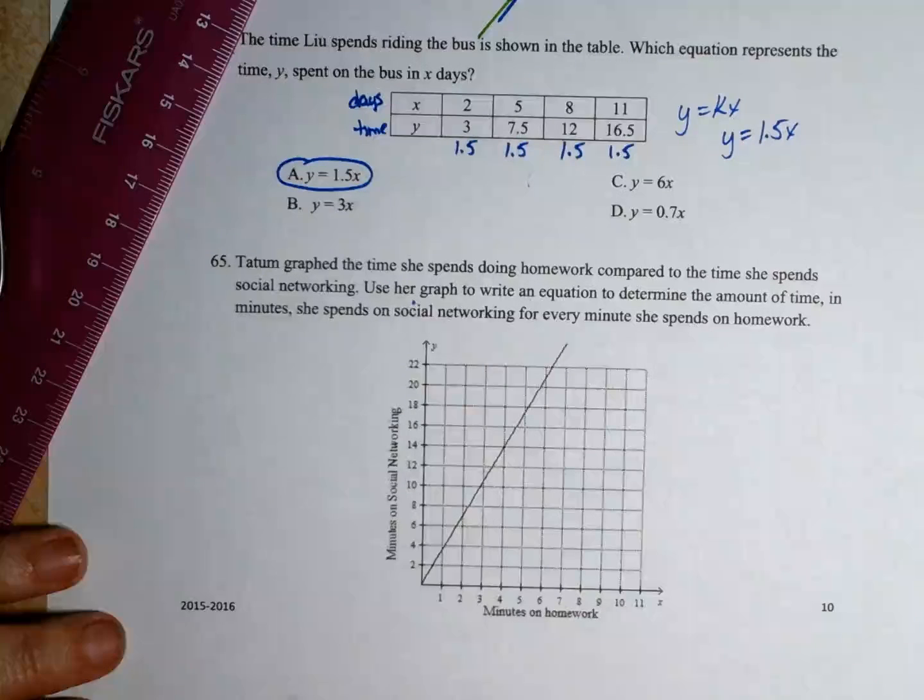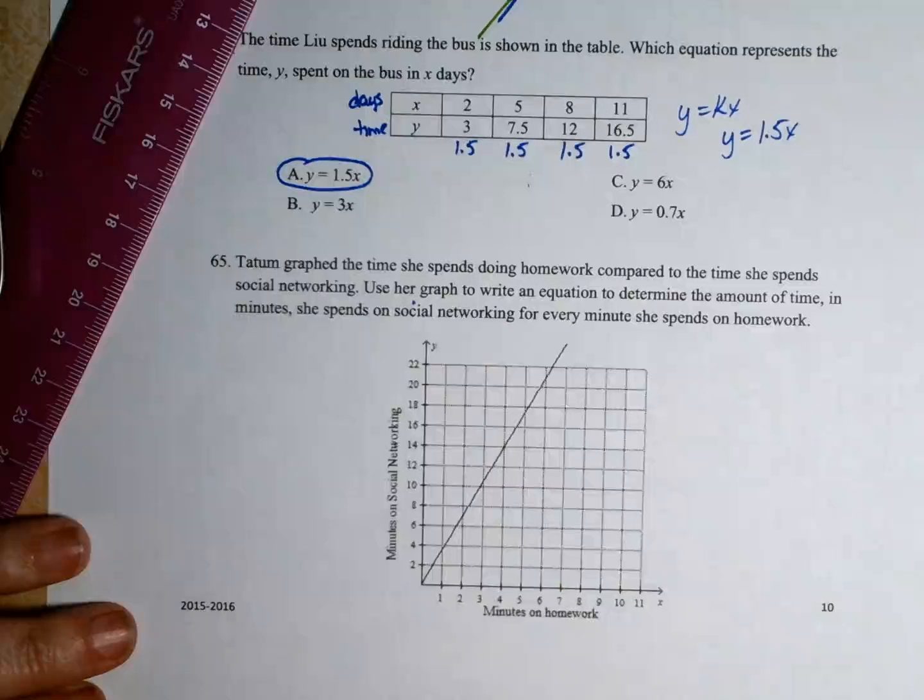Okay. Tatum is a social little butterfly, isn't she?